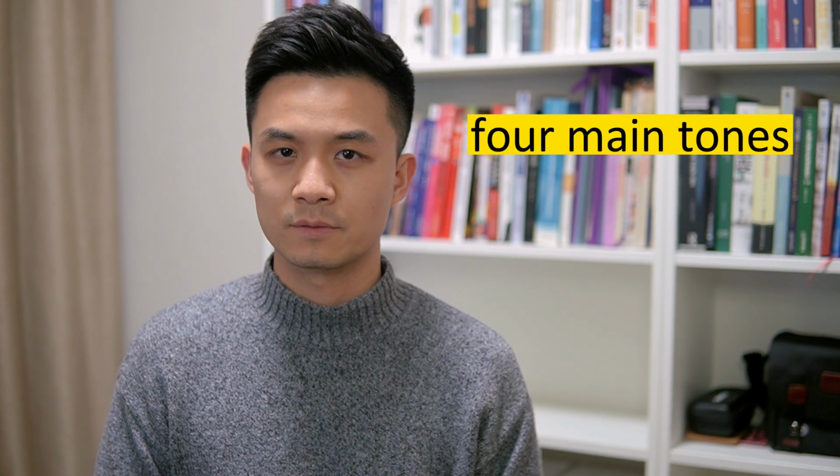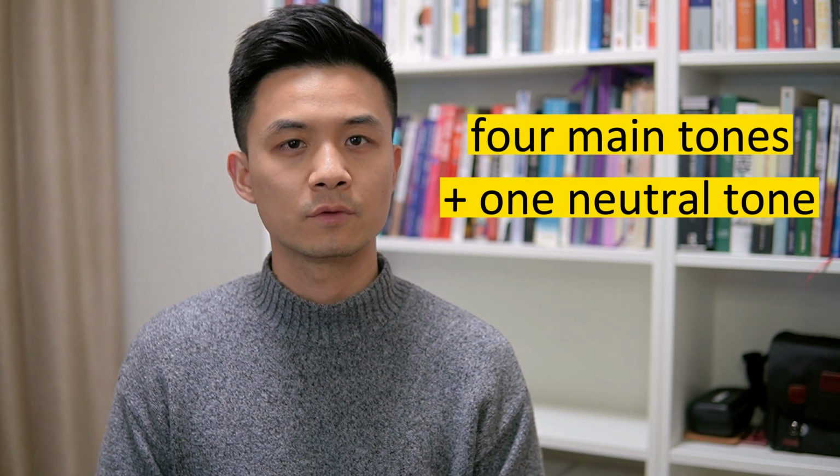Mandarin Chinese is a tonal language with 4 main tones and 1 neutral tone, also known as the fifth tone. In order to differentiate meaning, the same syllable can be pronounced with different tones. Now let's dive into the specifics of each tone and their pronunciation.